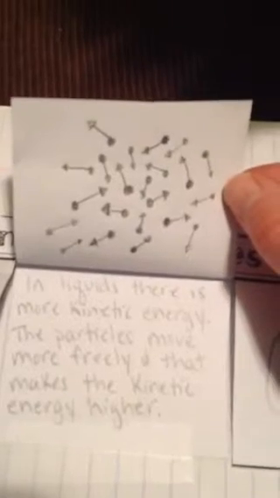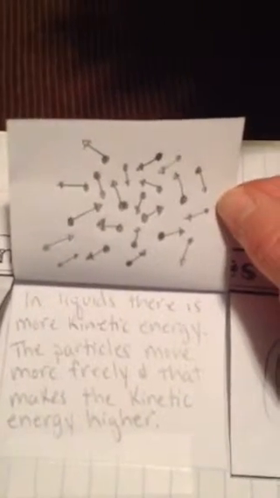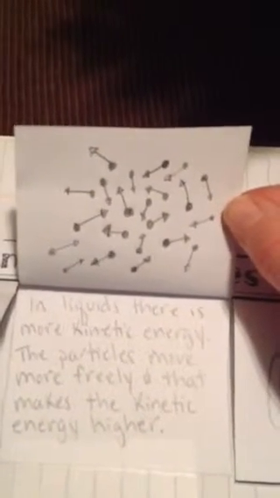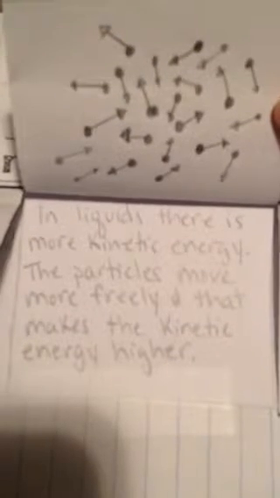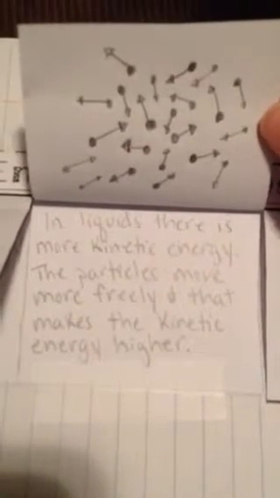Now, the state of matter that has the second most kinetic energy is a liquid. And I want you to draw the liquid particles a little bit closer together, many more of them, because liquids move very fast as well, but they don't move as fast as a gas. In liquids, there is more kinetic energy. The particles move more freely, and that makes the kinetic energy higher.